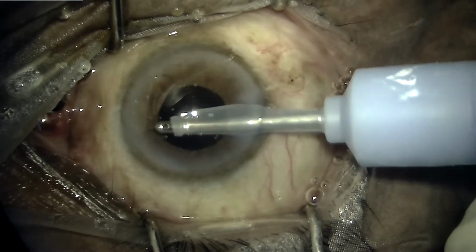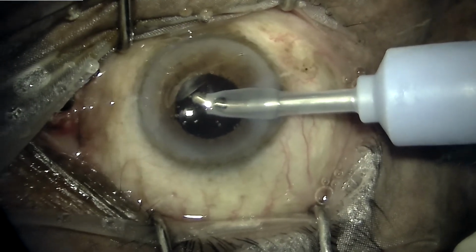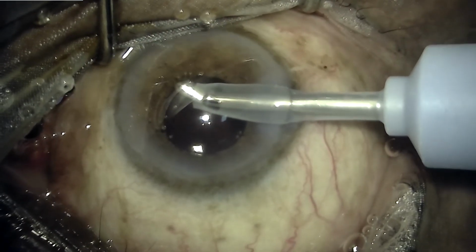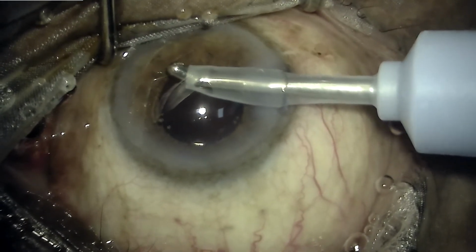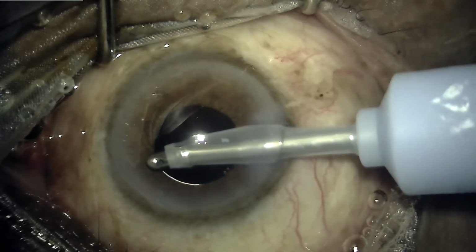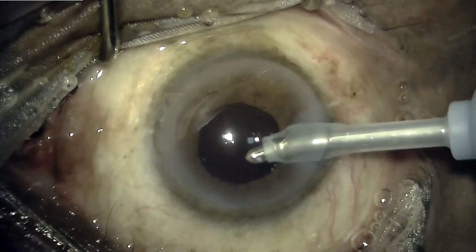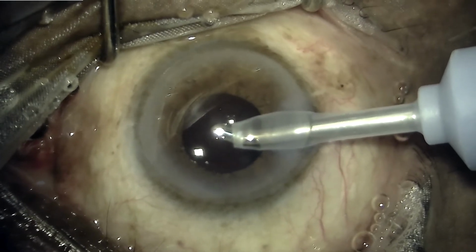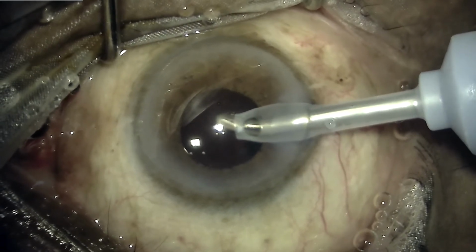I'll just remind you that this whole surgery is being done under topical anesthesia, and we can see the pupil is nice and round. There is no remnant of cortex or nucleus. Just a very small chunk has fallen down to the vitreous cavity, which I plan to observe and see what happens next.